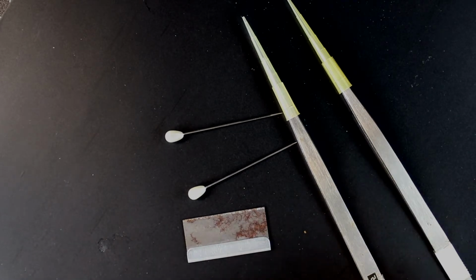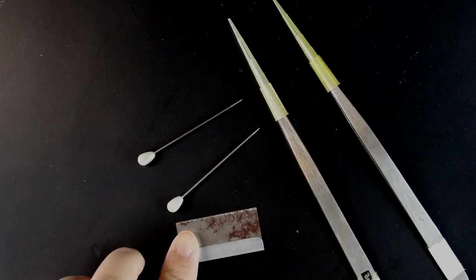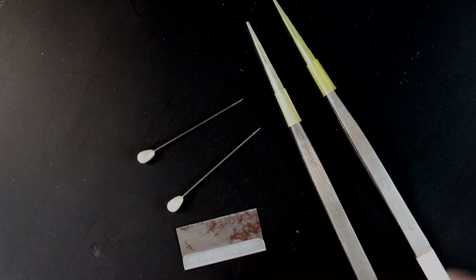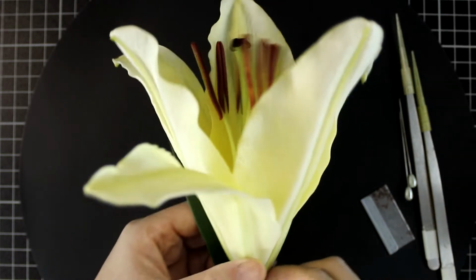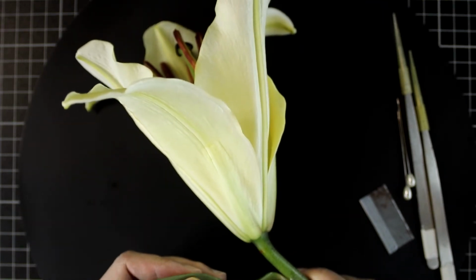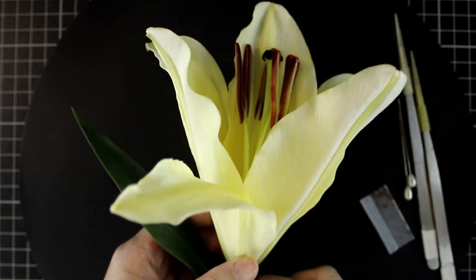Here I show you some tools that you need for the floral dissection: some pins, a razor blade, and some fine forceps. Here I show you the lily flower. When you cut the flower out, remember to include the first leaf so that you won't miss any floral part.